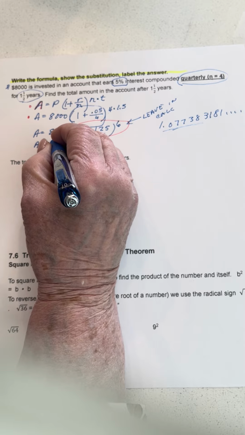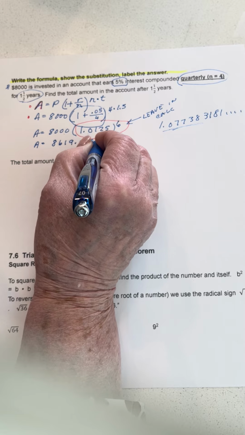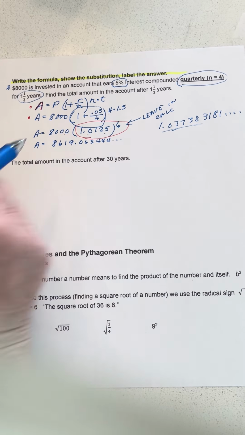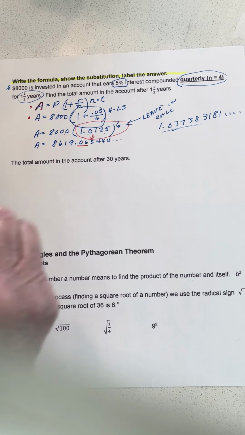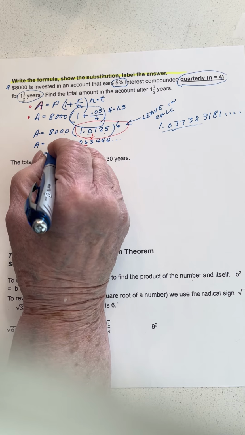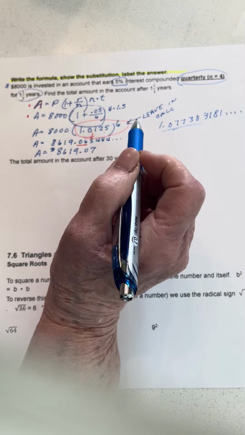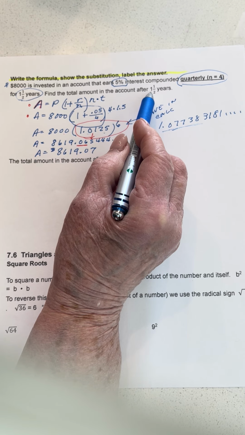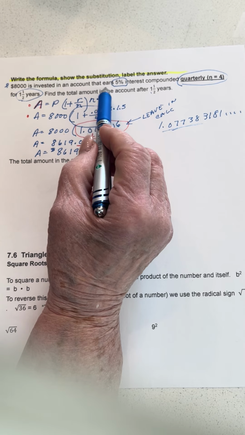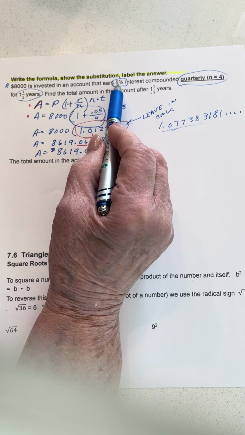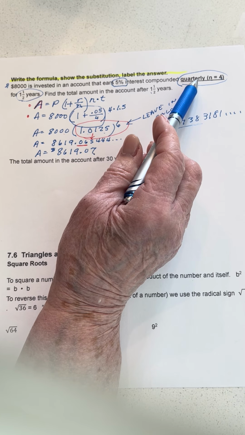And the total amount is $8,619.065444, and that may go on. And I want to round to the nearest cent, and the next place is a 5. So I'm thinking my answer is $8,619.07. This is after a year and a half. I have made $619.07 in interest on an account that's invested at 5% interest that's compounded 4 times every year.